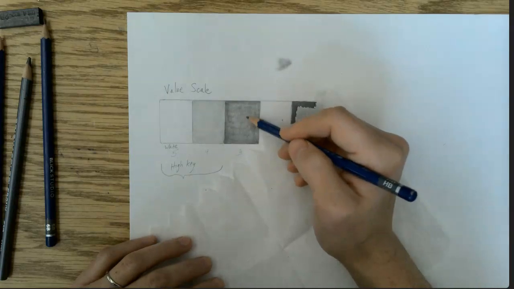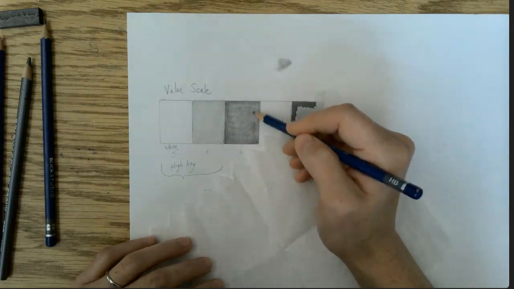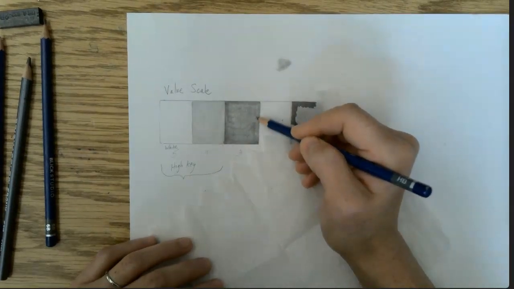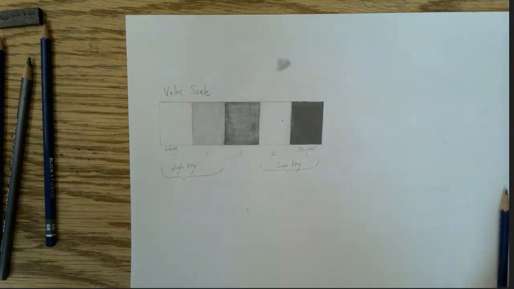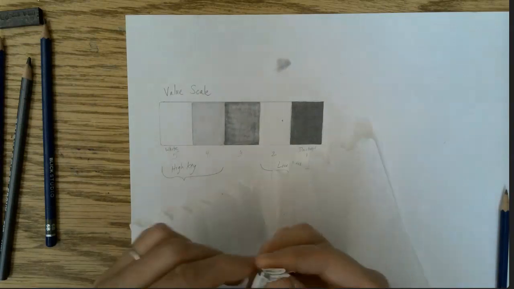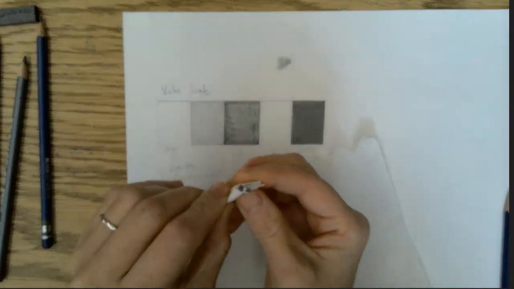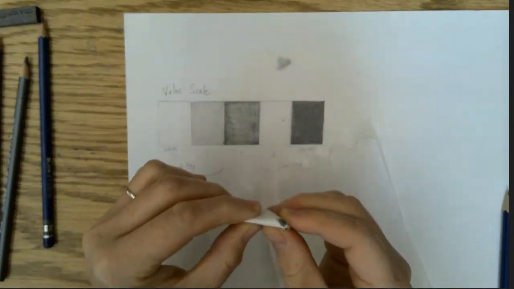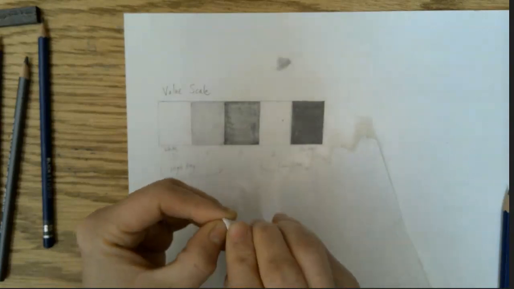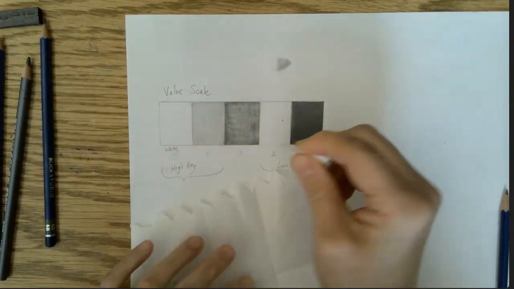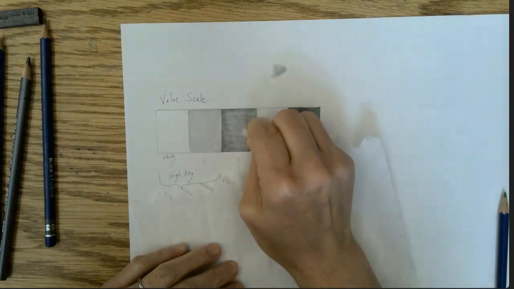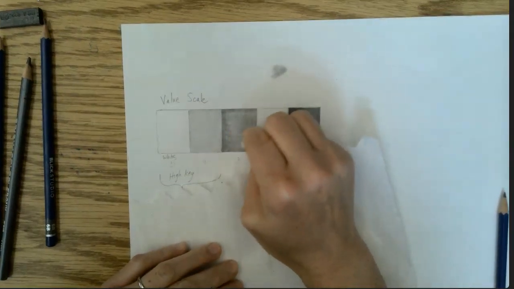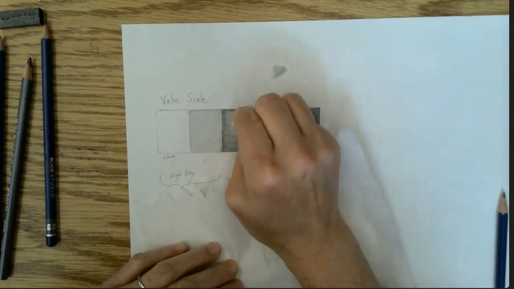Okay, I went off camera for a bit, and now I'm just finishing this area up. And I can finish by using a blending tool. I might want to stay away from the area that's really dark so that I don't make it too dark. And when I'm blending this, I'm staying inside the edges.